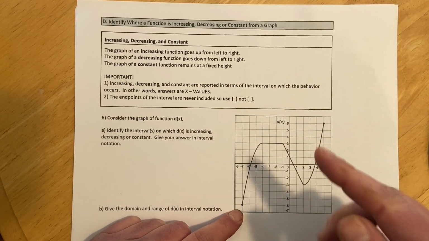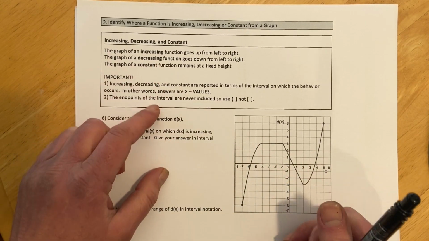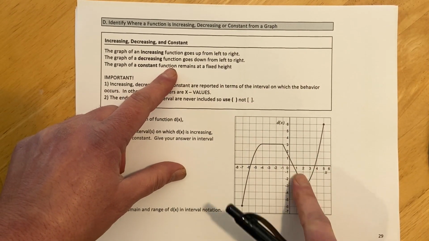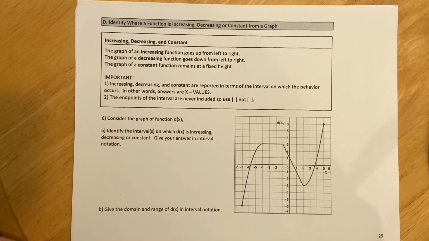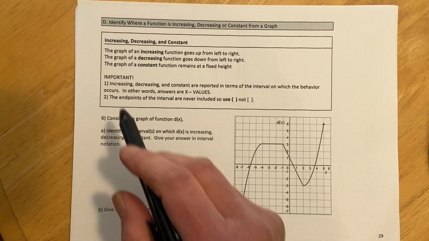If this is a graph of your money, the places where you're happy, where it's getting bigger, that's increasing. Decreasing is where the function is going down, left to right, so somewhere like here. Constant is exactly what you would think. It's where the graph is flat. So here's the part where people mess it up.